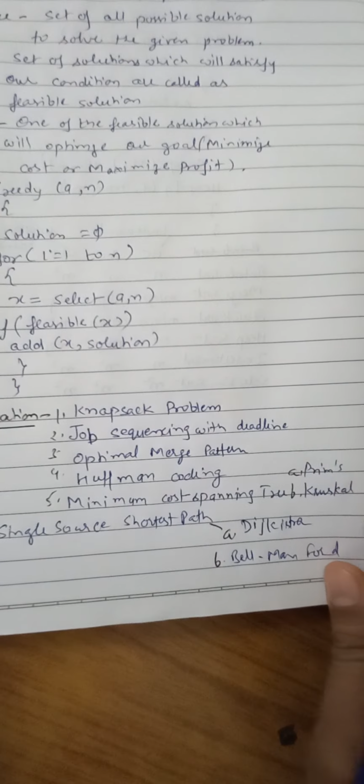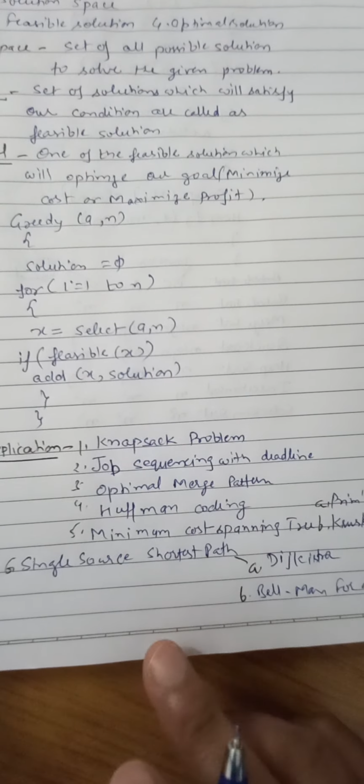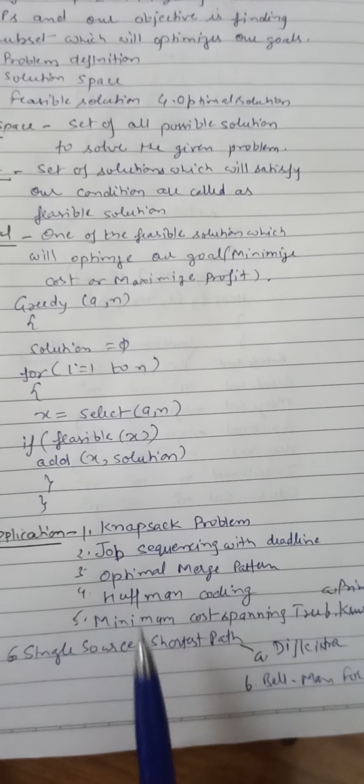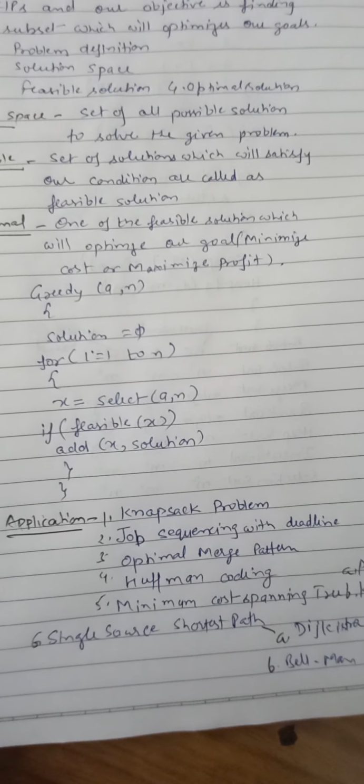So these kinds of algorithms are applications of the greedy method, the greedy technique. We will learn them in later lectures.